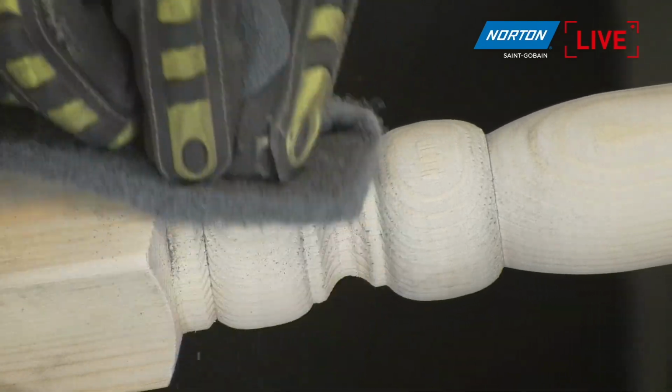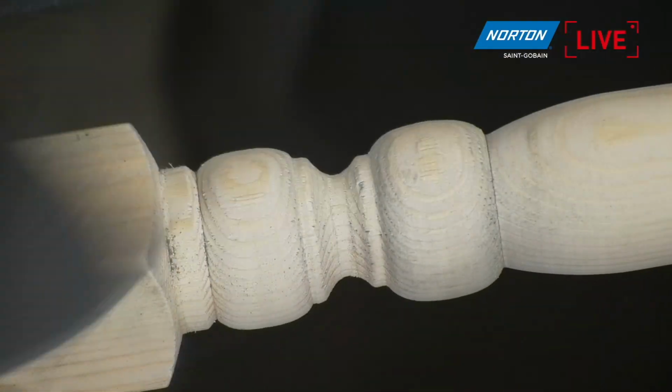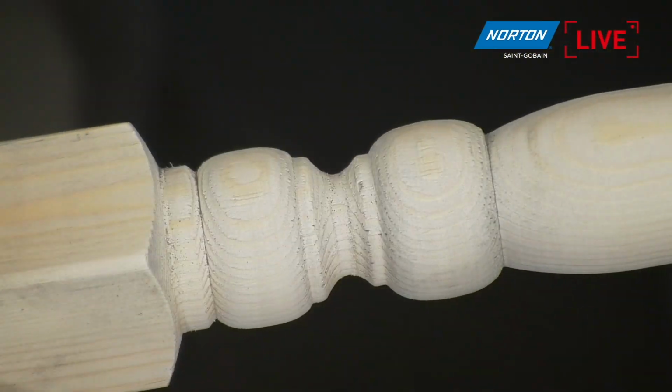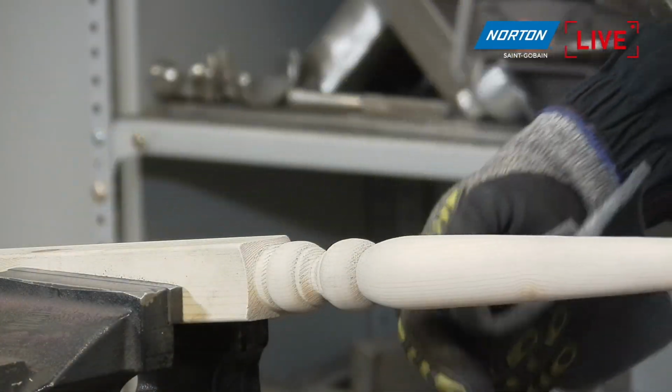Okay, so you can see all them marks. Go on, Robin. Again, a great image, Paul, of the ability of the hand pad to match the contour and the shape of the component. Exactly. The difficulty to access small, awkward, difficult to reach areas.